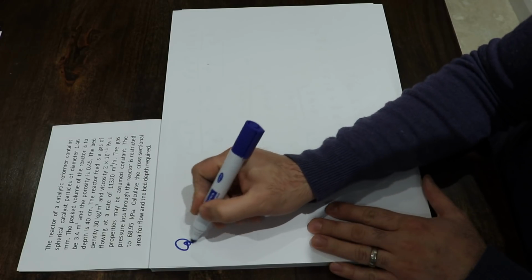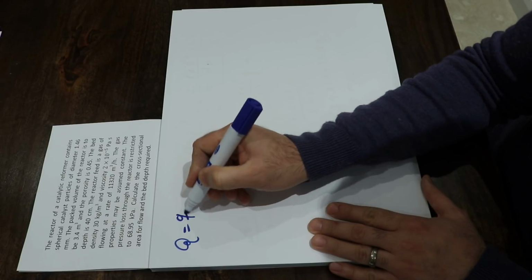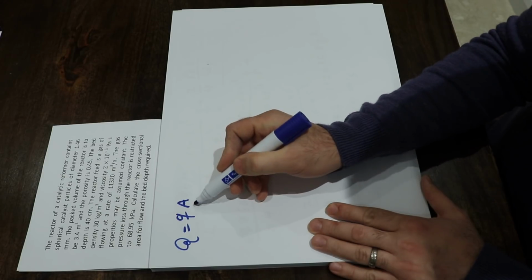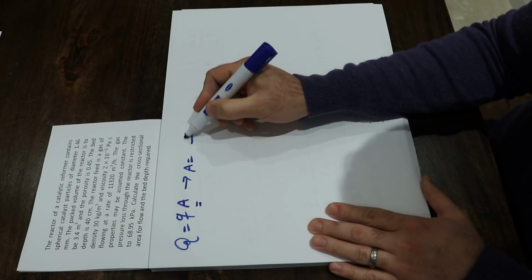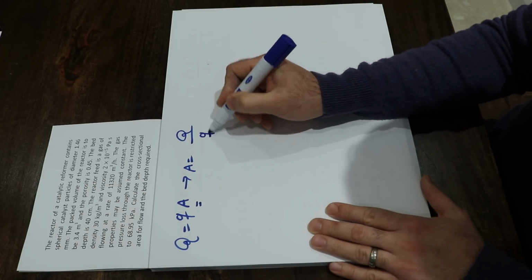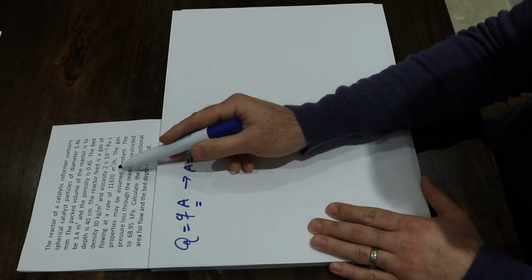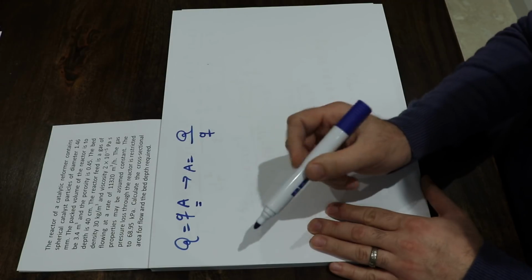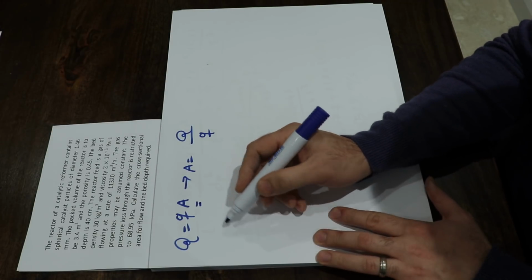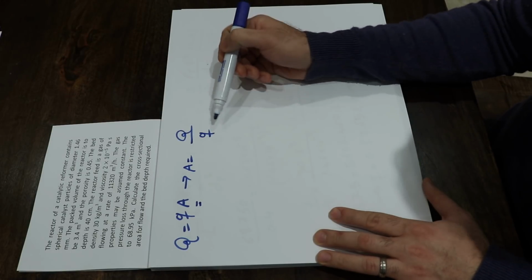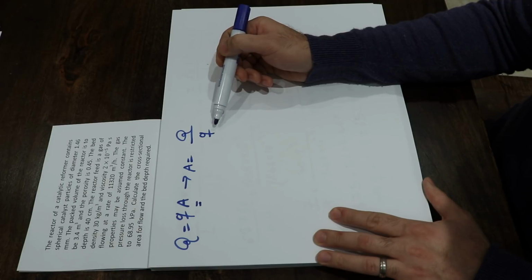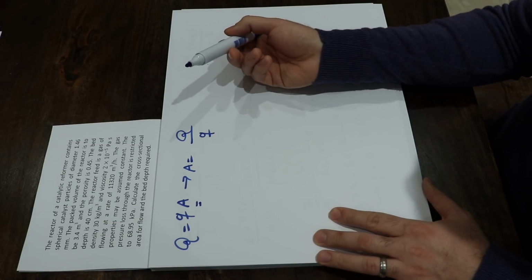So we know that Q capital is equal to Q times A. And the question is about the cross-sectional area. Therefore, A will be equal to Q capital divided by Q. But remember, this is in cubic meter per hour. Therefore, you first need to convert cubic meter per hour to cubic meter per second, divided by the computed velocity. Then that will give you the area.